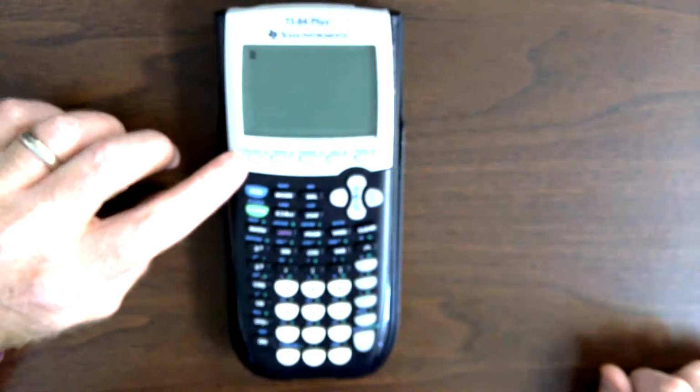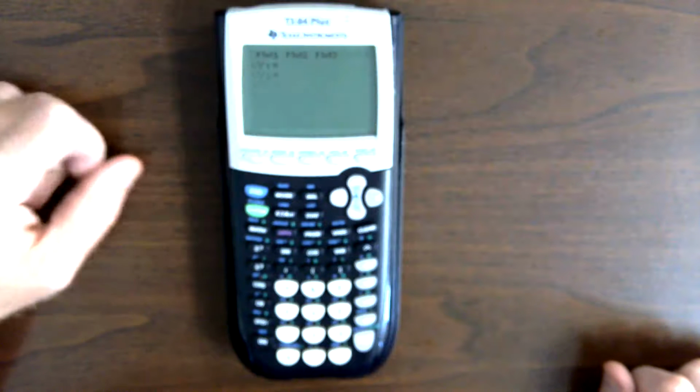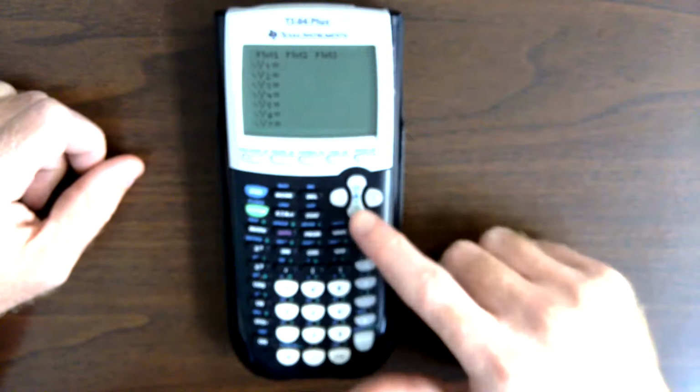I was just clear on that. So first thing, let's make sure there's nothing in here that's going to mess us up when we go to graph these. So hit the Y equals button in the top left. If there's anything in there, just clear them out.